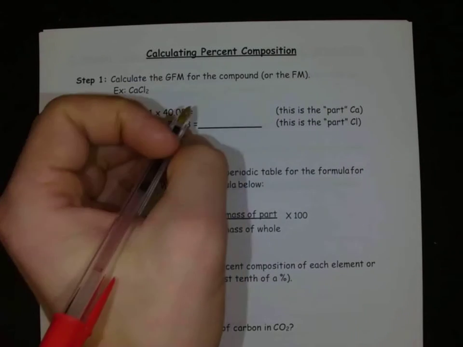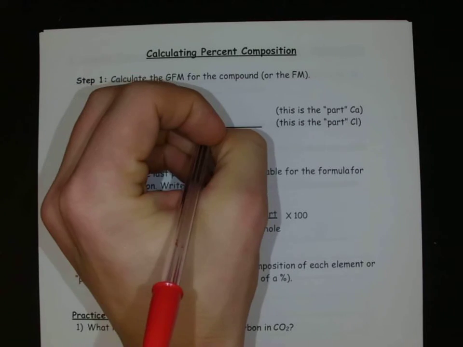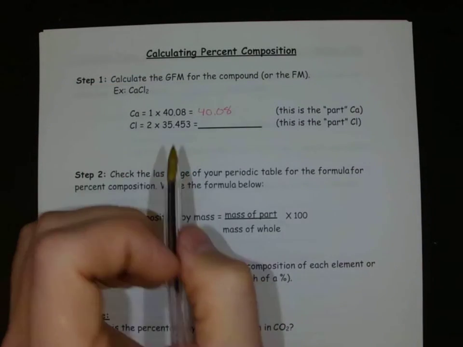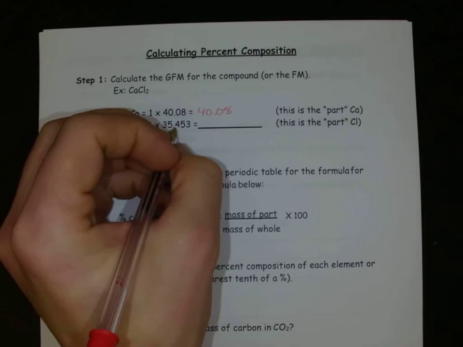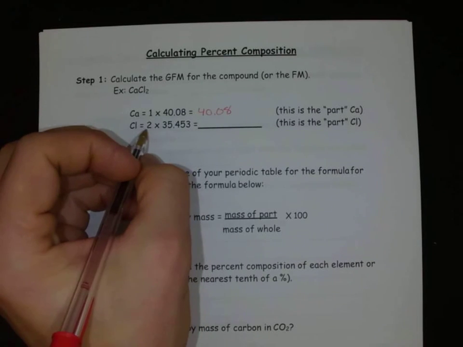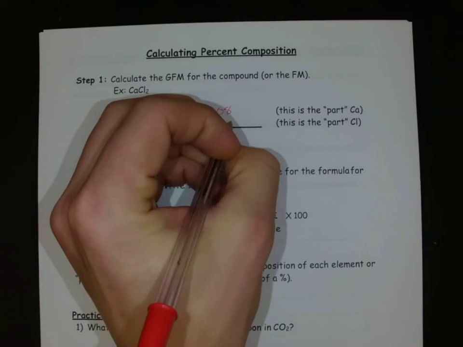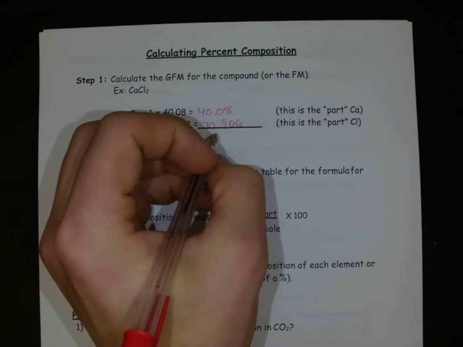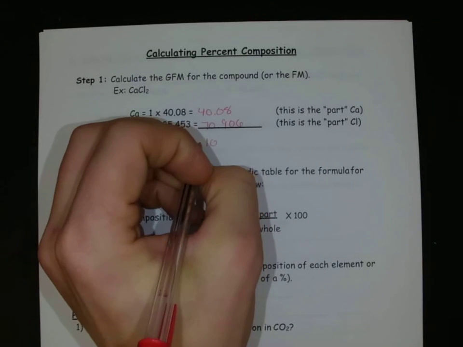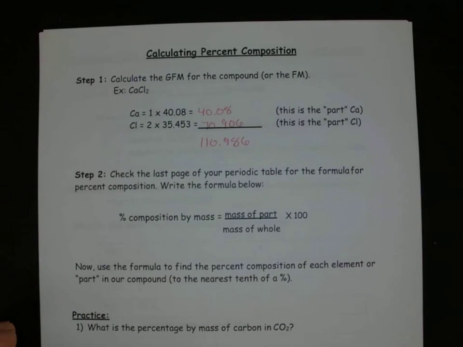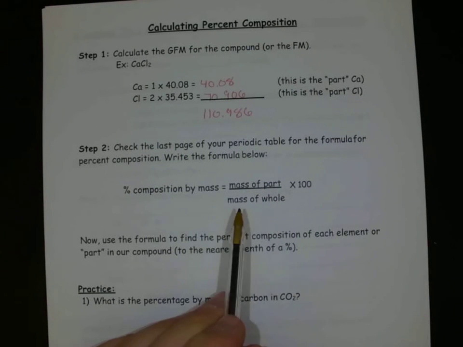Calcium, 1 times 40 is going to be 40.08. That's my part that is calcium. And then 2 times 35.453, 2 chlorines, that's going to be 70.906. So my whole is 110.986, okay?